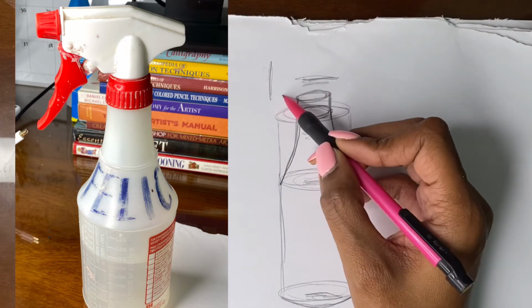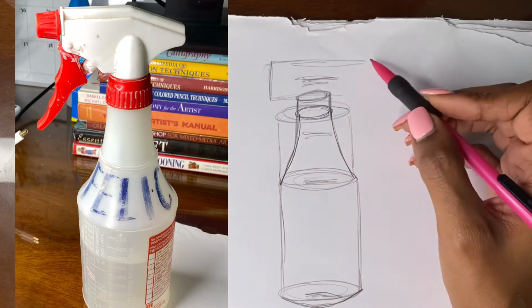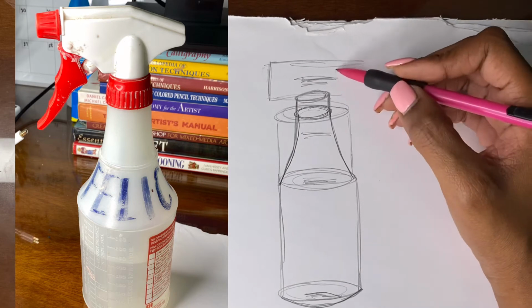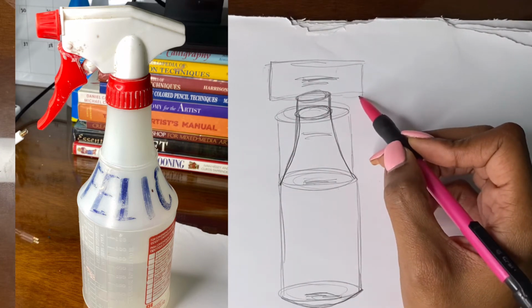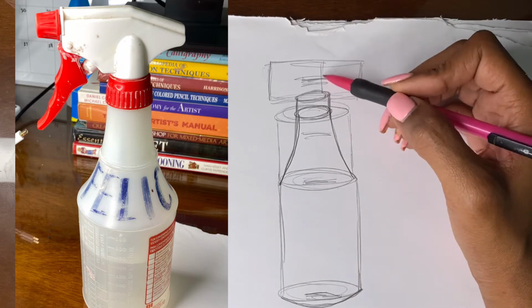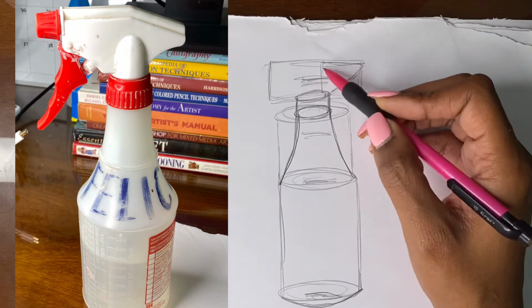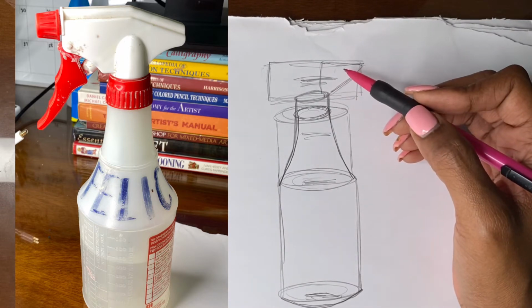Then I'm going to draw a square to represent the top of the spray bottle, which I will then use as my base to add or take away detail. So at the back, it looks like a triangle, so I'm drawing that in.